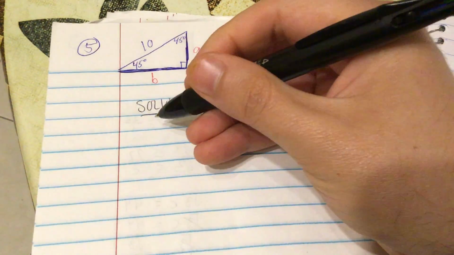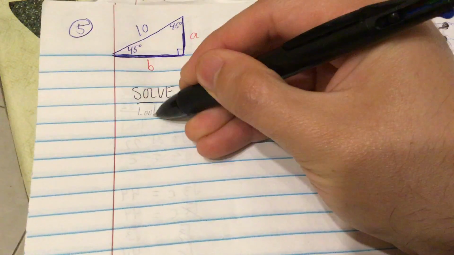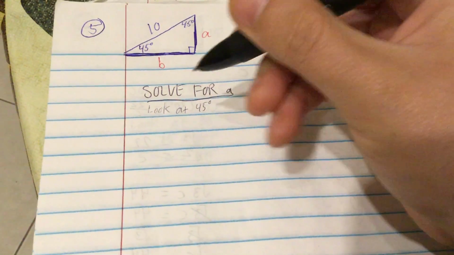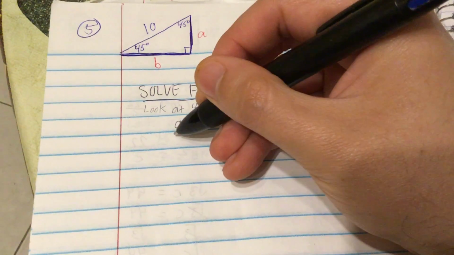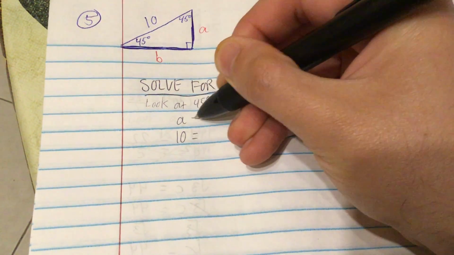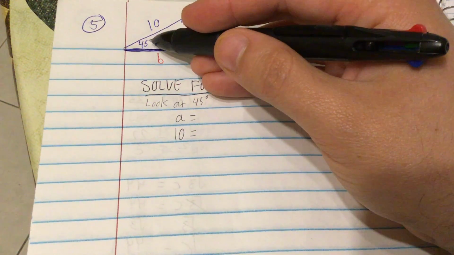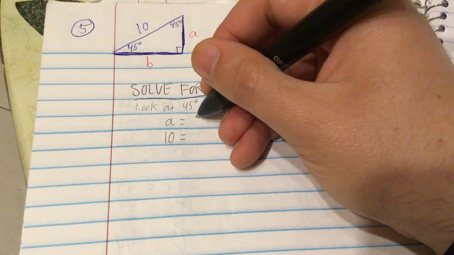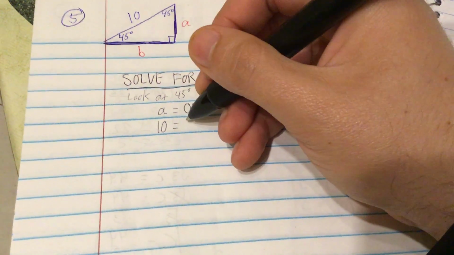This time I don't really have much of a choice. All I have are 45-degree angles, so I'm going to look at 45 degrees. I want to solve for A, and all I know is the side length of 10. It doesn't really matter which one, but let's say I do 45 degrees. A is the opposite side, and 10 is the hypotenuse.